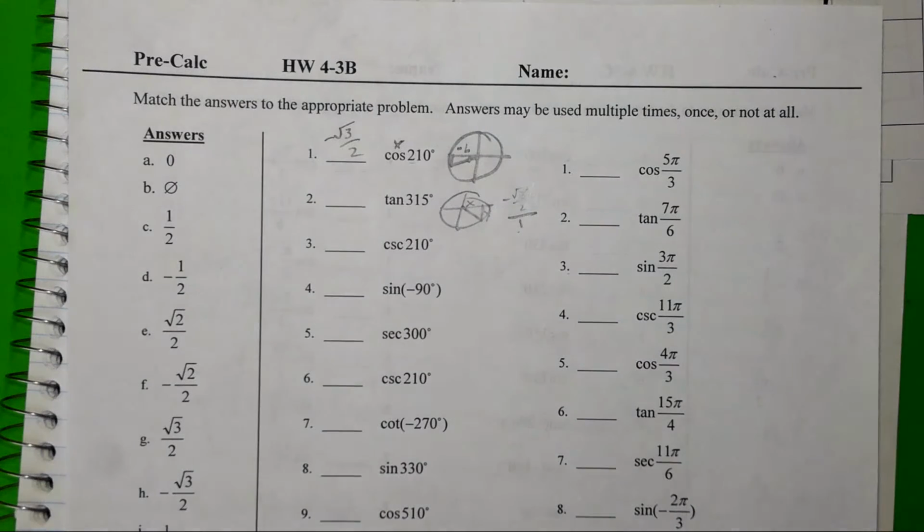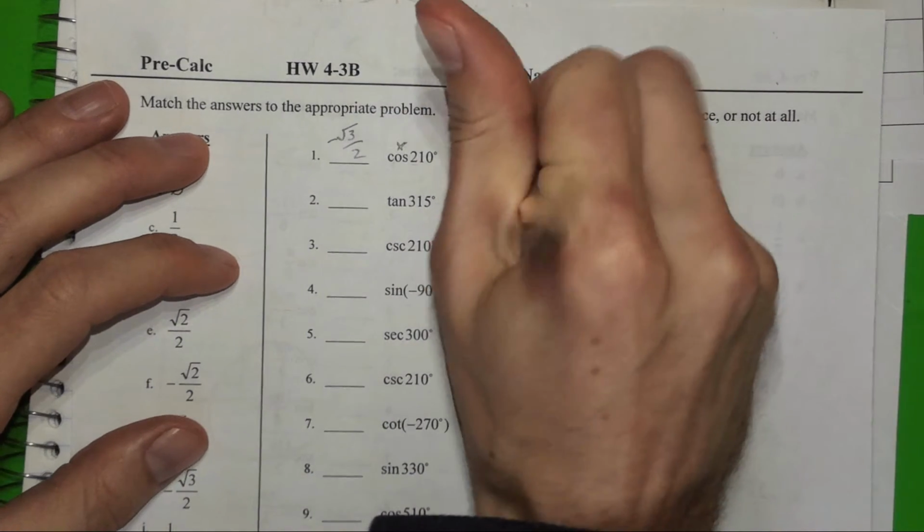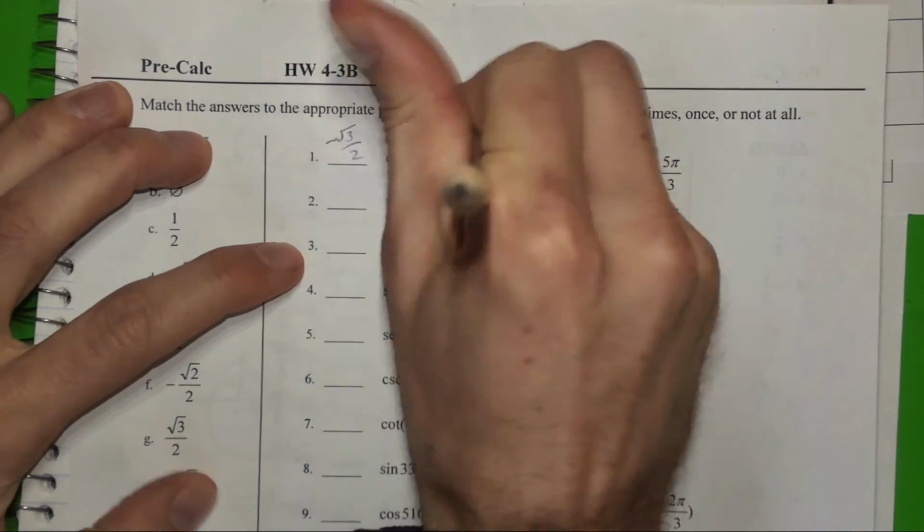Okay, so I already did the first one, but I screwed up on the second one, so I just decided to go ahead and start over.